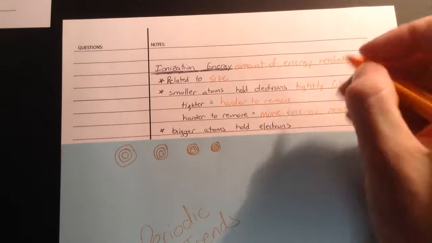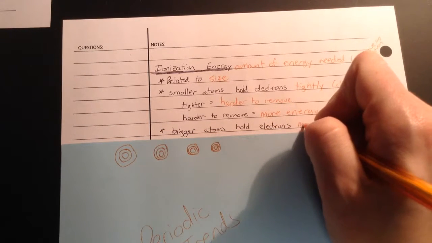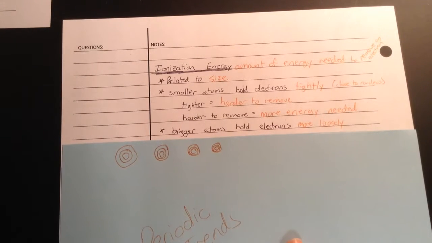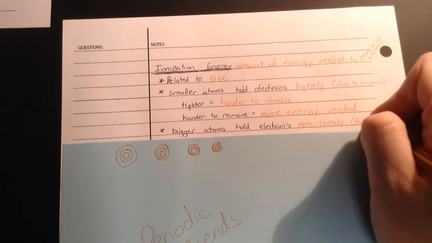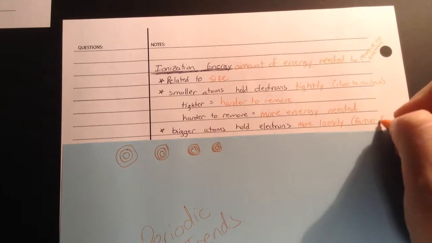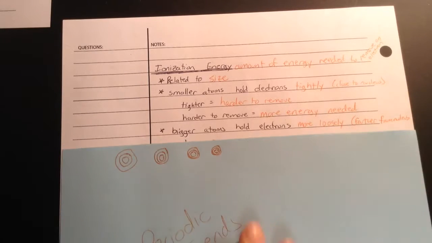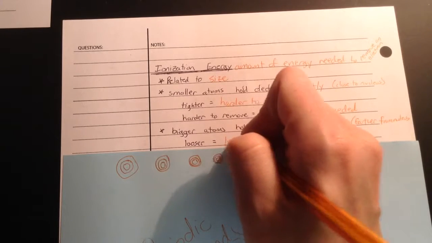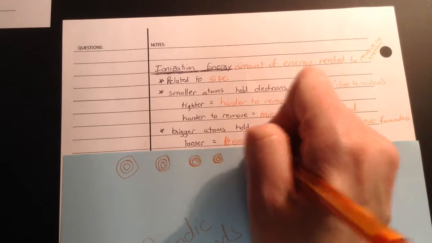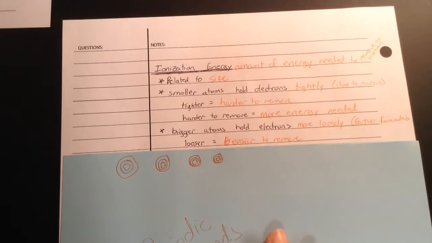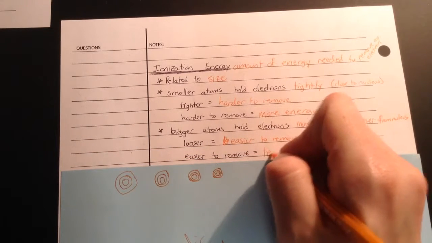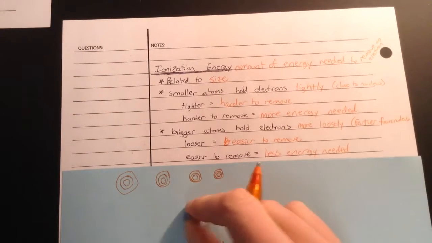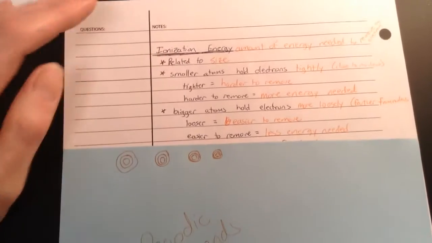Now the bigger atoms, they kind of do the opposite. They hold more loosely, I think that's a word, because they're farther from the nucleus. They don't have as tight of a glue, farther from nucleus. And so they are looser, which I don't think is really a word, but when they're looser, that means that it's easier to remove those electrons. And when it's easier to remove those electrons, that means it takes less energy to do it. It's not as hard, so you just pull a little bit and those electrons come right off.